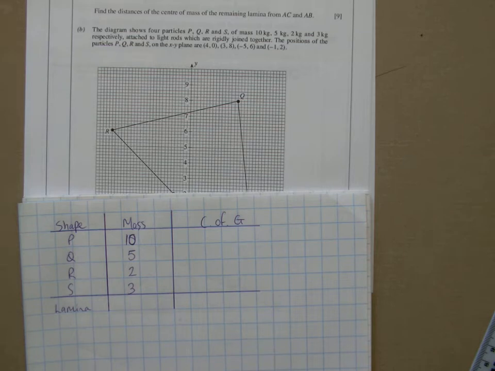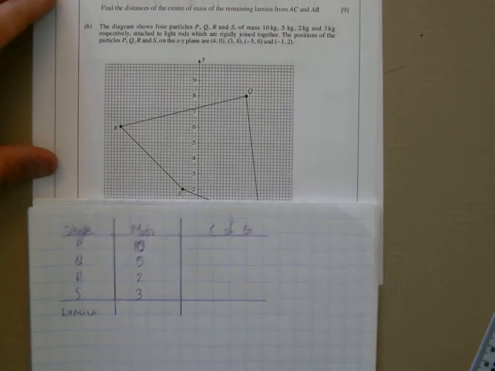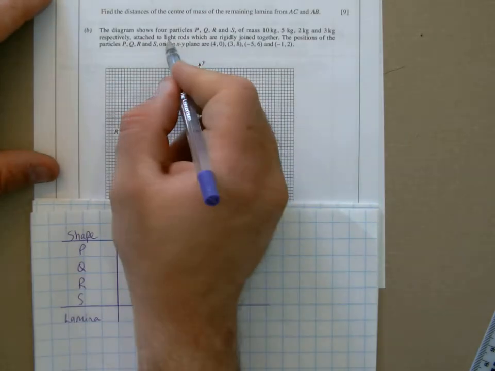Okay, so here we've got the diagram shows 4 particles P, Q, R, S of mass 10, 5, 2 and 3 kilograms respectively, attached to light rods which are rigidly joined together. The positions of particles P, Q, R, S in the XY plane are those coordinates there. Now, what you need to focus on here is the fact that they're attached to light rods.